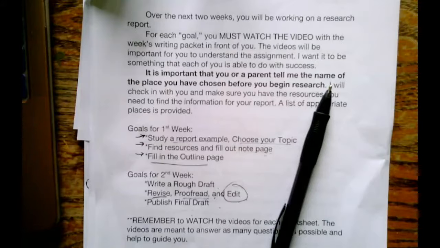So finish your outline up and you will be done with your writing until we come back to it next week. Okay? Again, reach out to me if you have questions.